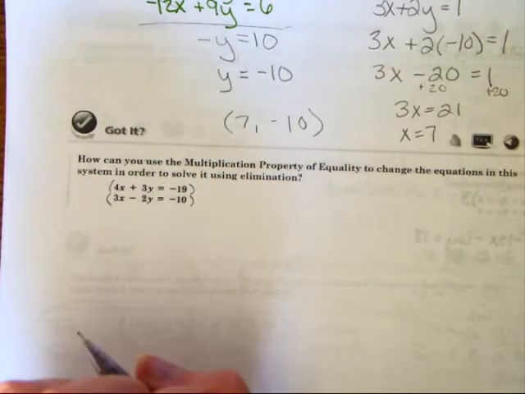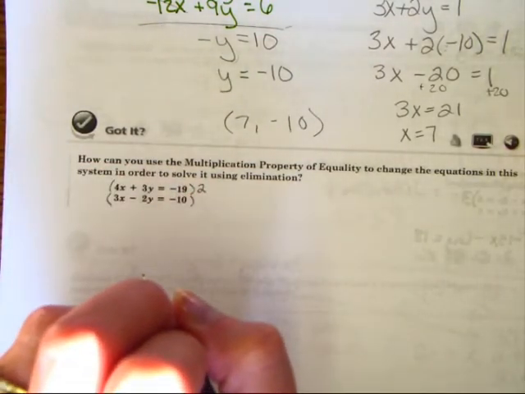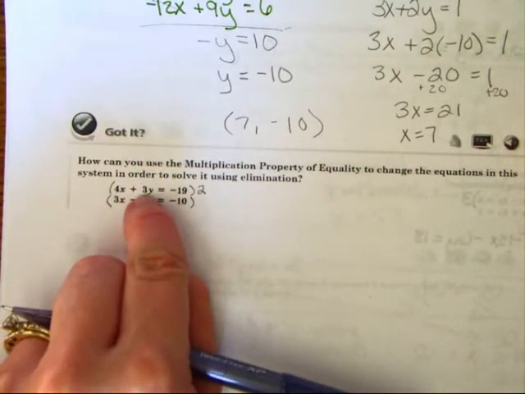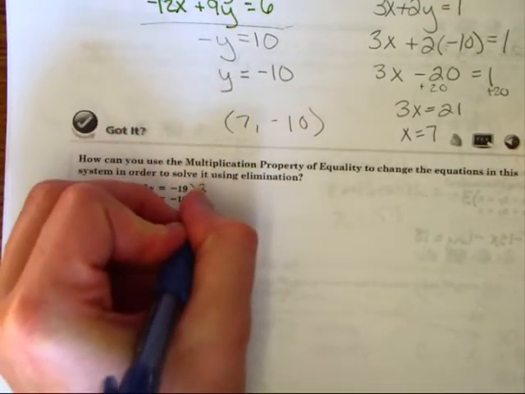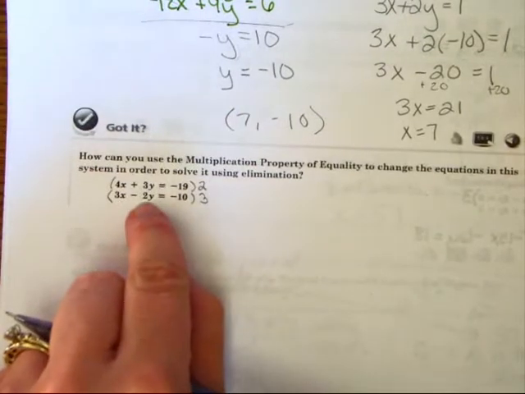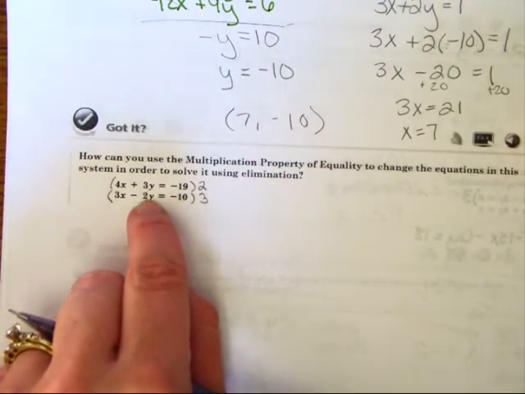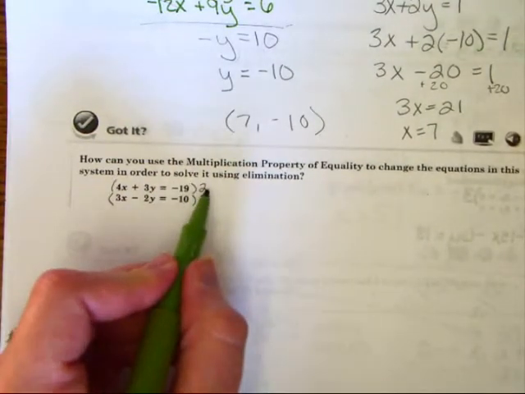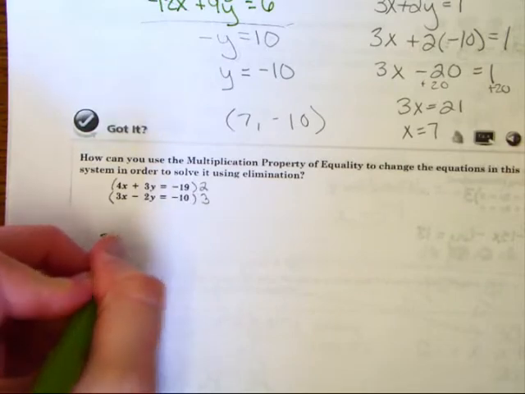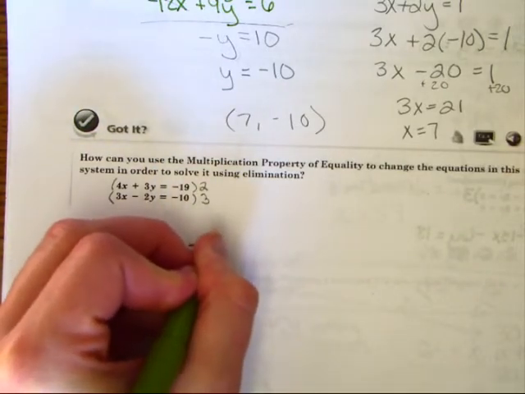One's positive, one's negative. If I multiply the top one by a 2, that's going to make this 3y a 6y. Do you agree? If I multiply the bottom by a 3, that's going to make this negative 2 into a negative 6. And if I have a positive 6 and a negative 6, they're going to cancel each other out, which is, well, that magic I was talking about. Multiply your 2 in. 8x plus 6y equals negative 38.